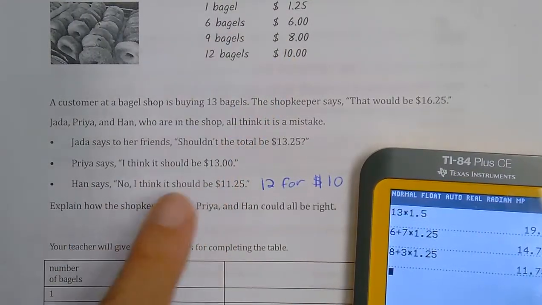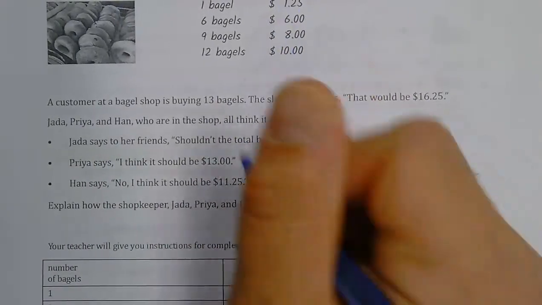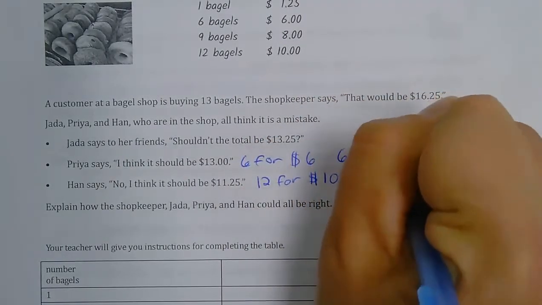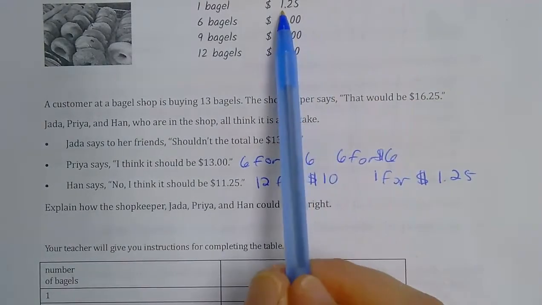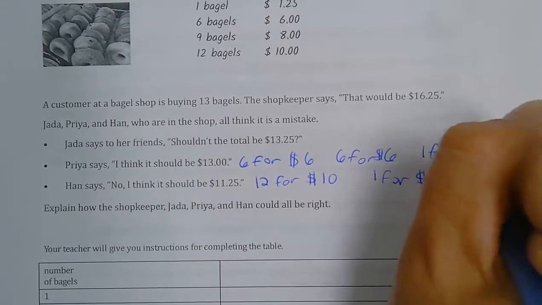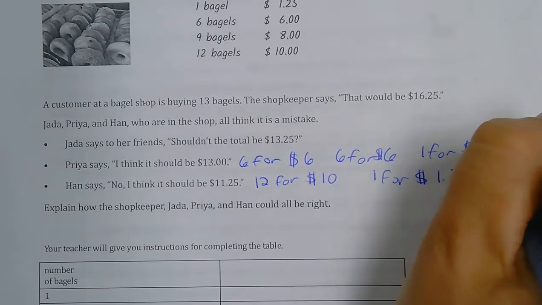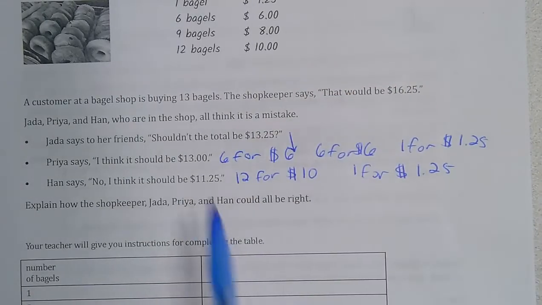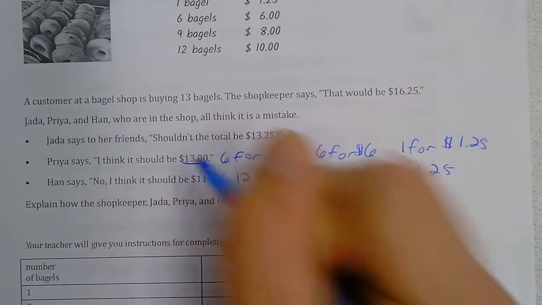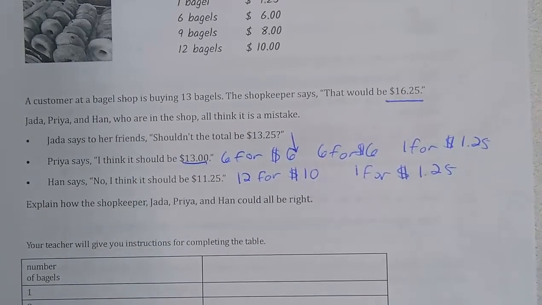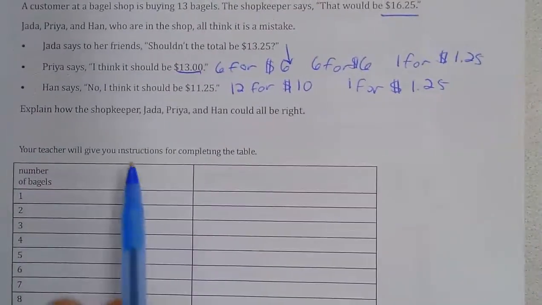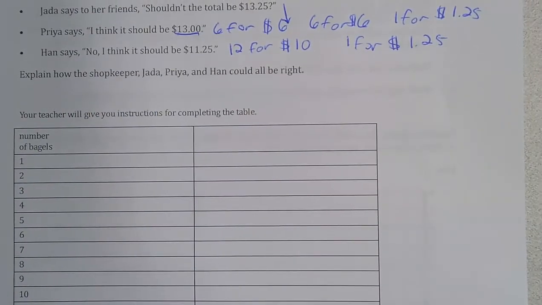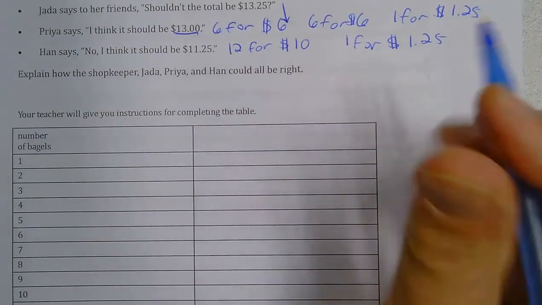So let's see here. To do the 13, you could have had six bagels at $6 and another six for $6. So $12. And then plus one bagel for $1.25. And that's going to give us 13.25. So we're pretty close there. So that gives us that value. So I'm going to leave you with a challenge to find how can you get exactly 13 and how can you get the 16.25. So on here, what I'm going to do is have you find different ways of doing the pricing on these bagels. But what we're going to do is just make combinations of them.